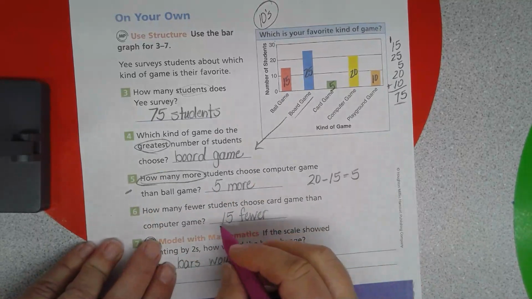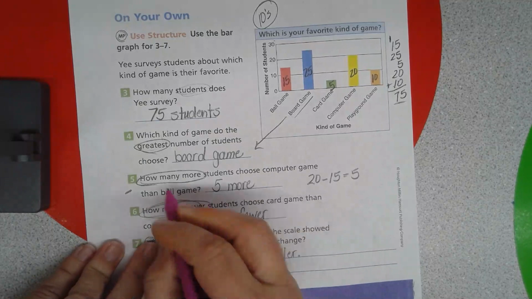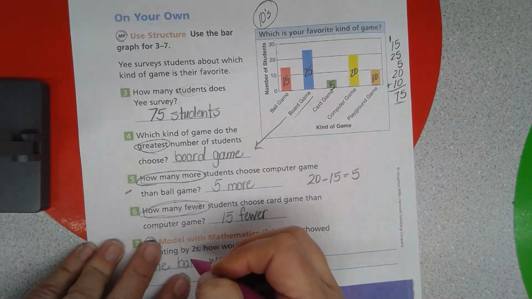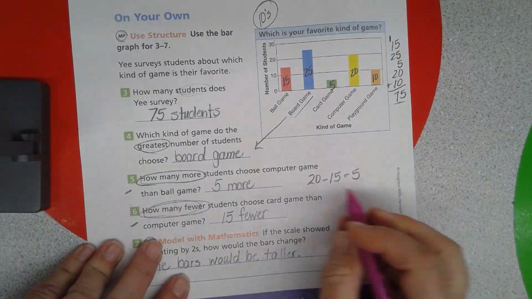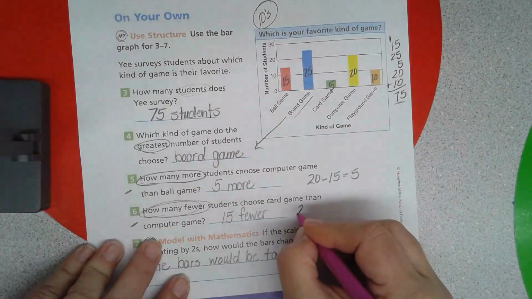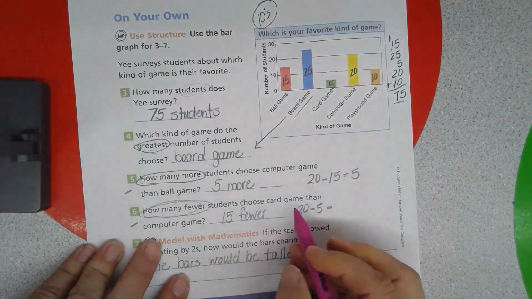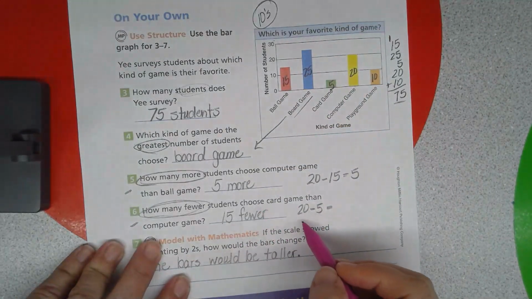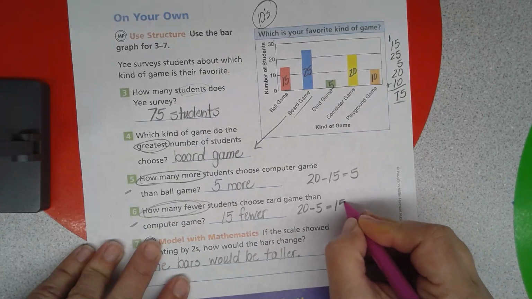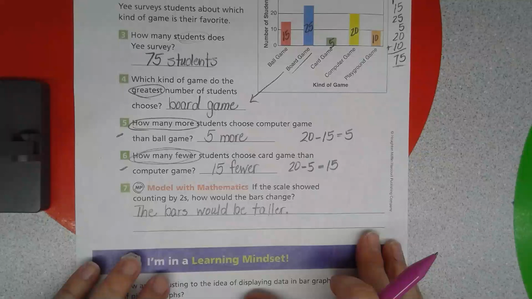All right, one more, or 2 more rather. How many fewer? Here we go again. How many more? How many fewer? Same kind of question. We're going to subtract. Chose card games than computer games. Computer games, there was 20. Card game, there was 5. Subtract. Be careful because they put card game first. You don't want to put that 5 first. You can't subtract 20 from 5. Make sure your big numbers first. 20, take away 5, that's 15. 15 fewer.